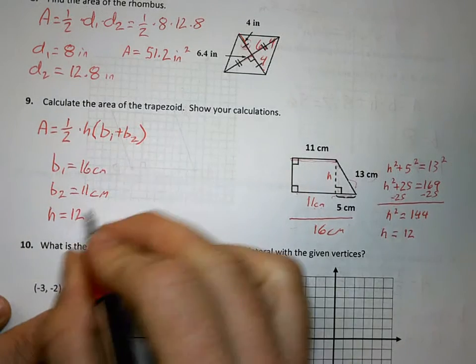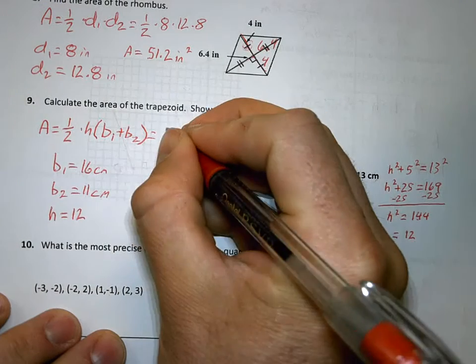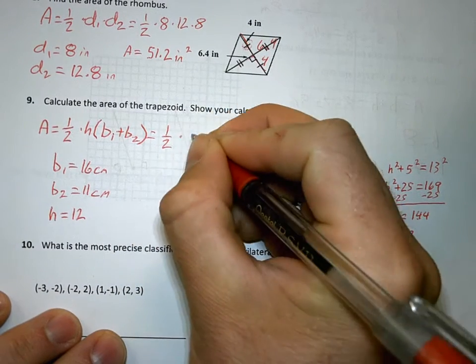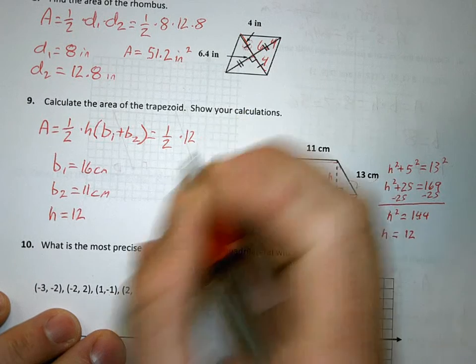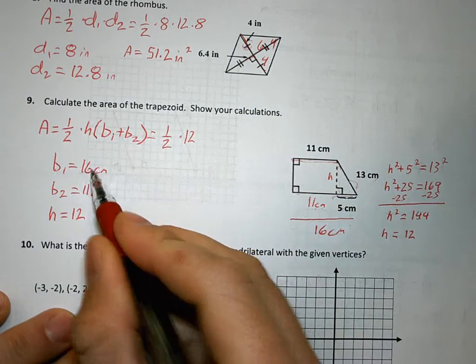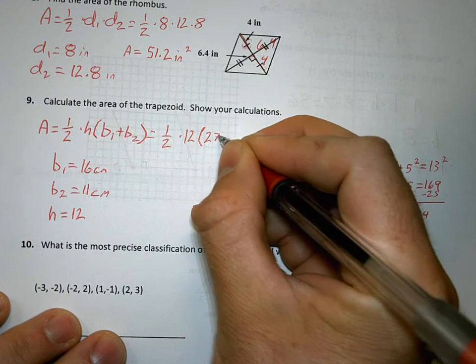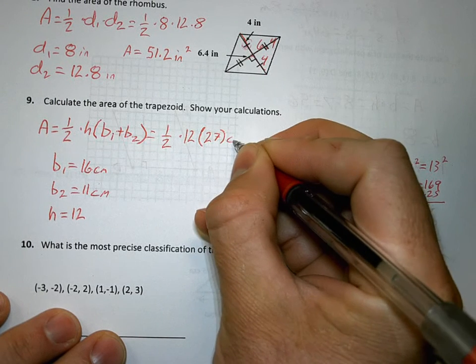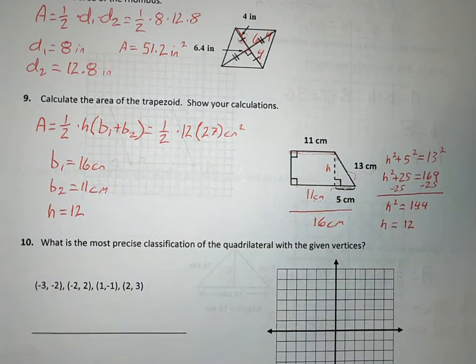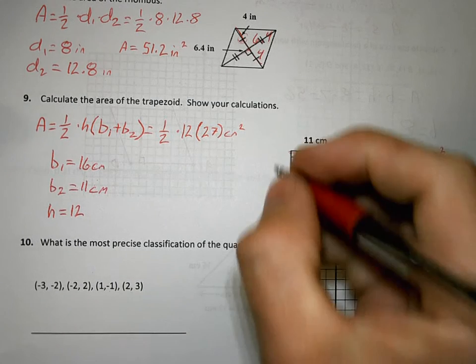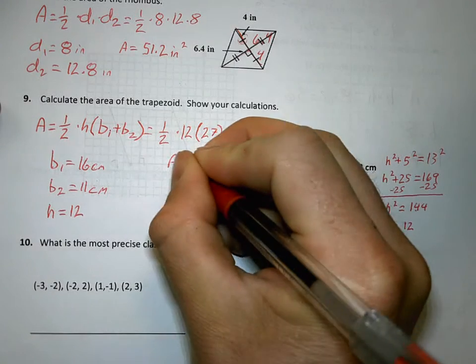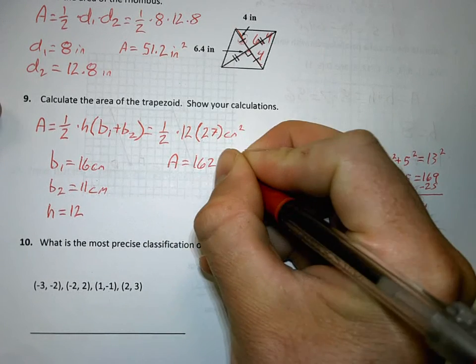Let's plug all of this in. 1/2 times the height of 12 times the sum of my bases, 16 plus 11. That's 27 centimeters squared. Plug all of this into a calculator. The area is 162 centimeters squared.